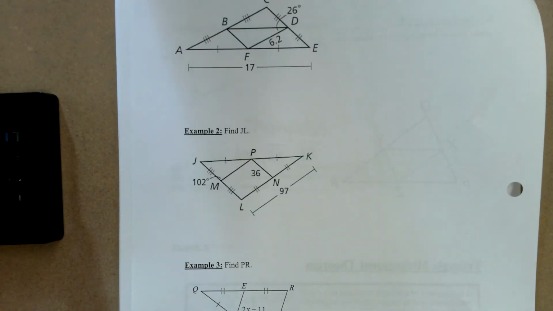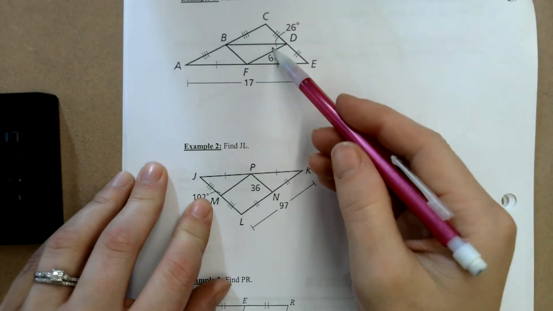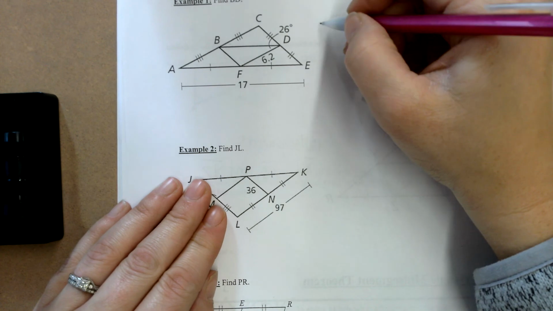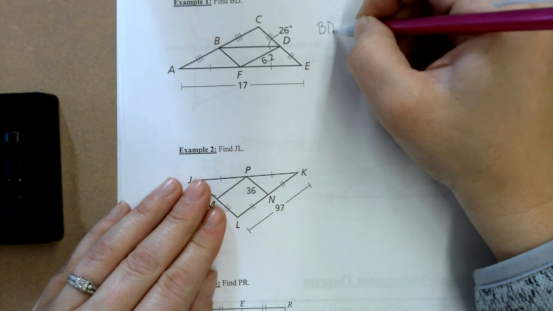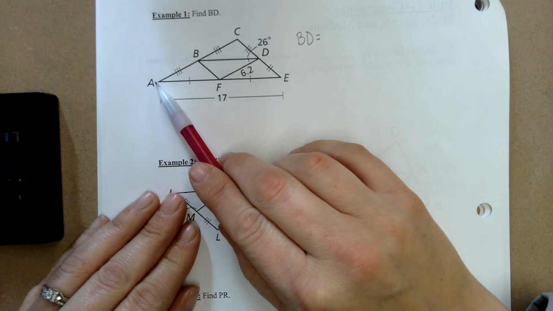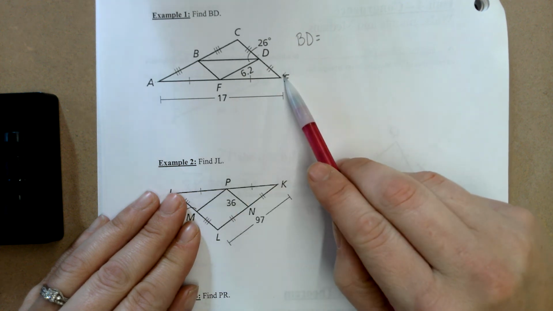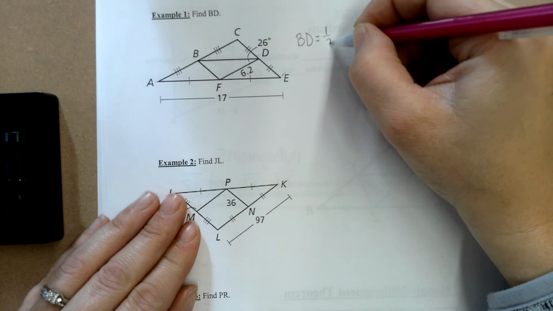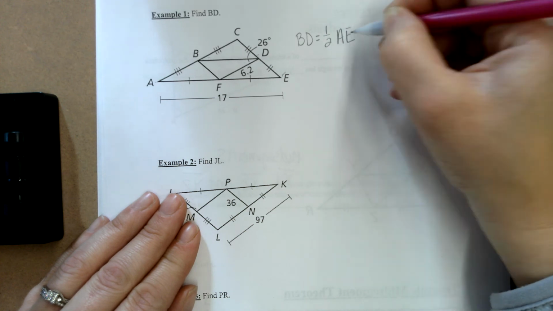Let's try some examples. Example 1, it says find BD. So BD is equal to, so there's BD, it's parallel to side AE. So it's 1/2 of side AE.